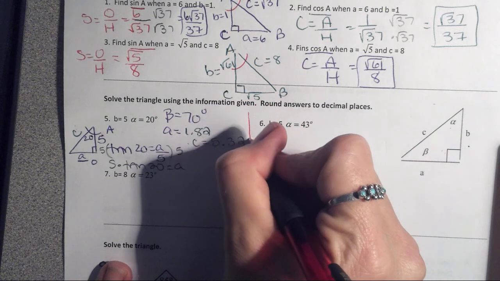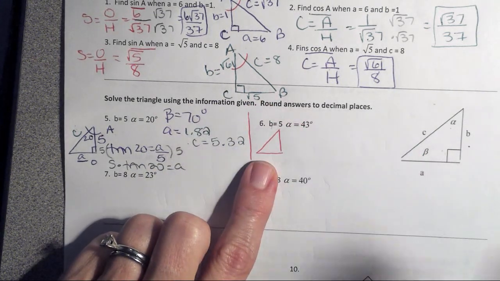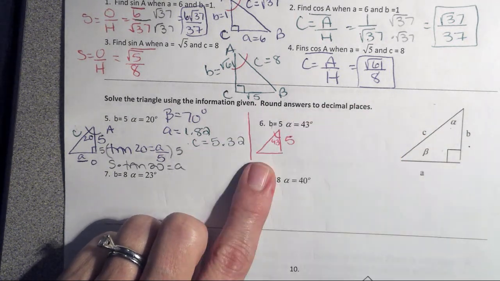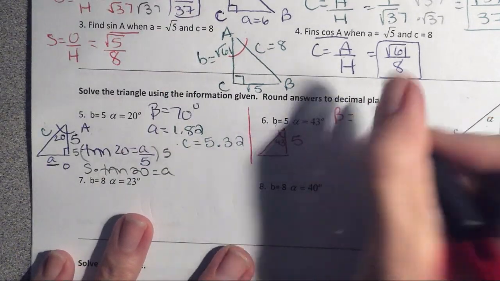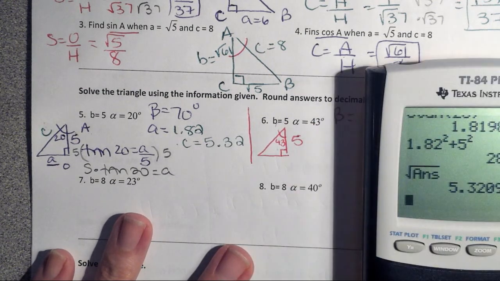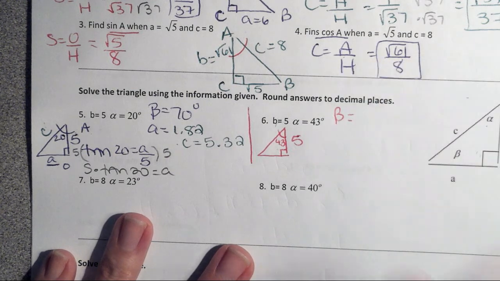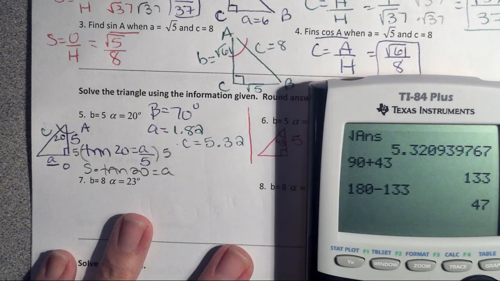Okay, we're going to do the exact same steps over here on number 6. The first thing I'm going to do on number 6 is draw my new triangle and label it. They tell me this time that B is 5 and alpha is 43. I'm going to go find beta. Again, I know that I have a 90-degree angle and a 43-degree angle, so I'm going to add those two up. So 90 plus 43, and I'm going to subtract that from 180. So my missing angle beta is 47 degrees. All I did was subtract.